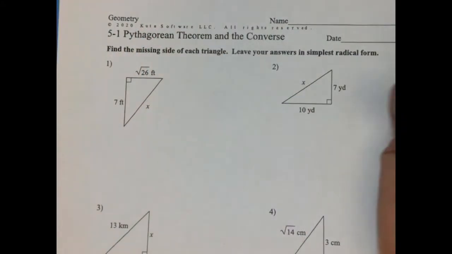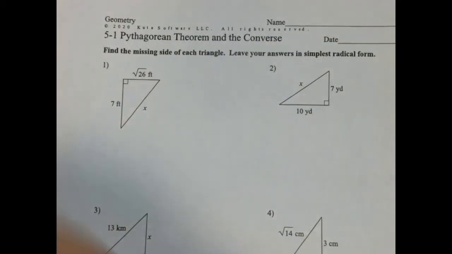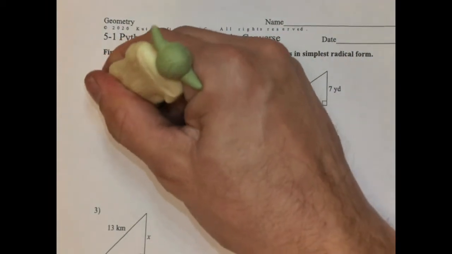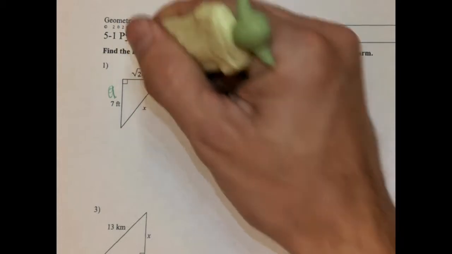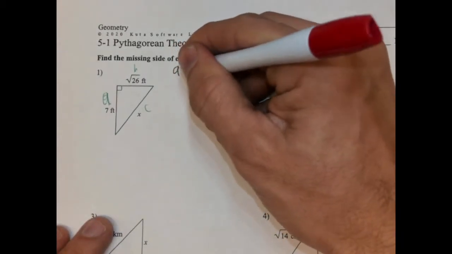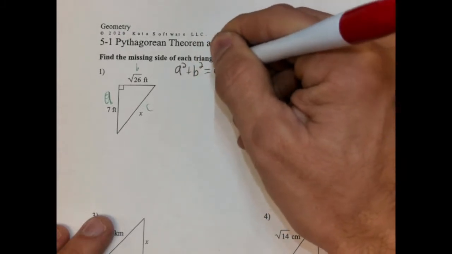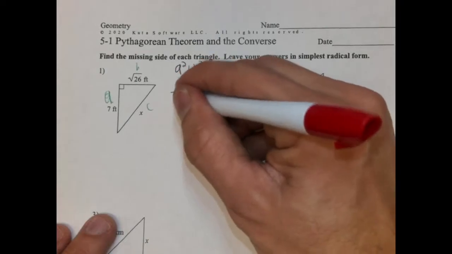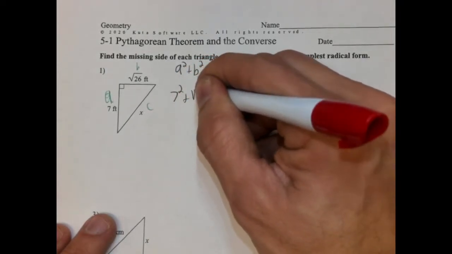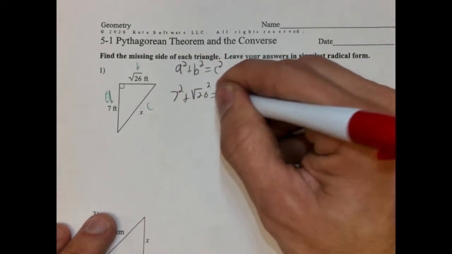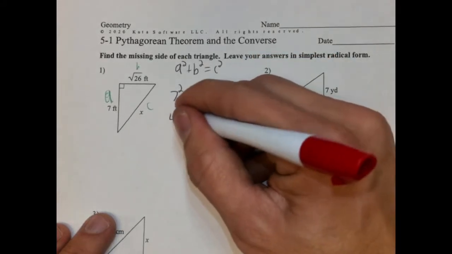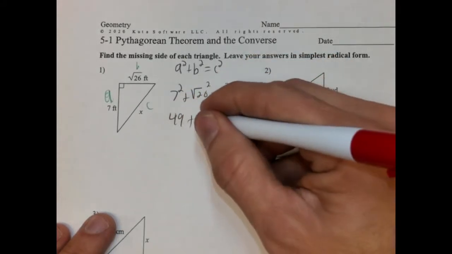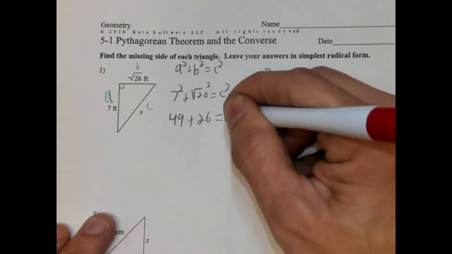First thing we're going to do is use the Pythagorean Theorem. We're going to assign our variables. The two legs are going to be a and b. The hypotenuse will be c. And it's a squared plus b squared equals c squared. These being the legs, this being the hypotenuse. So 7 squared plus radical 26 squared equals c squared. 7 squared is 49. Radical 26 squared is just 26 equals c squared.